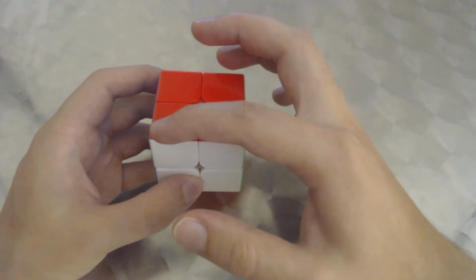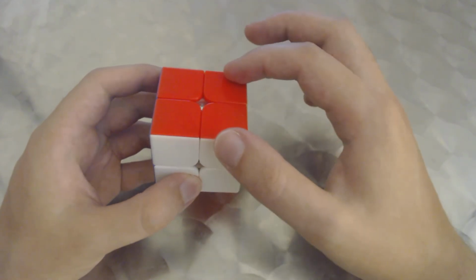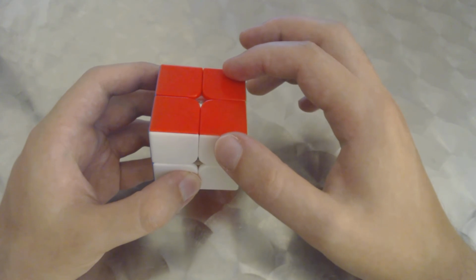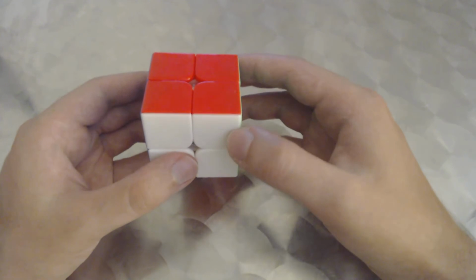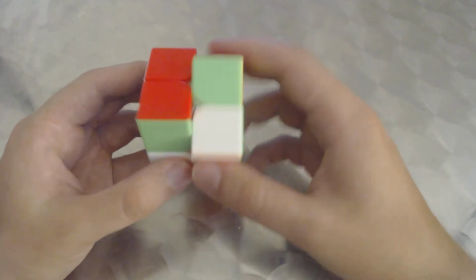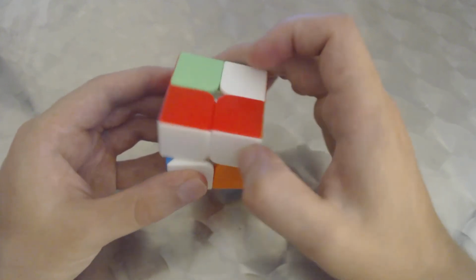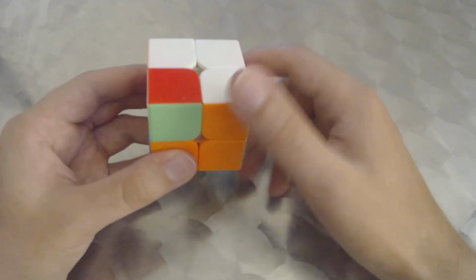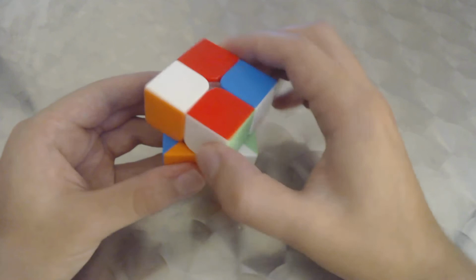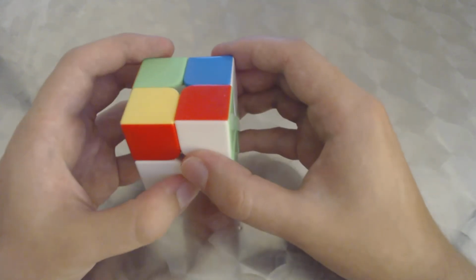That one is going to go here. And this one is going to go here. So it's going to 3-cycle them in a counterclockwise fashion. And the algorithm is as follows. U, R, UI, LI, U, RI, UI, L.